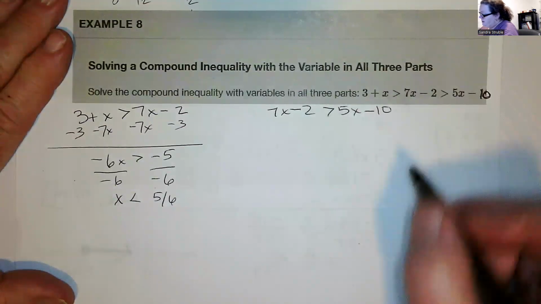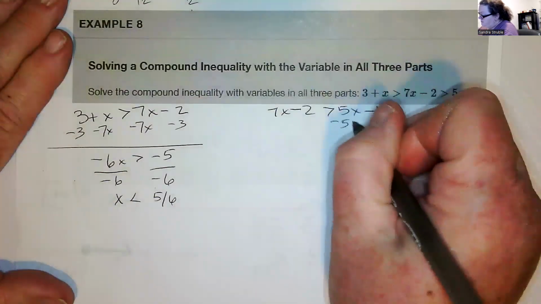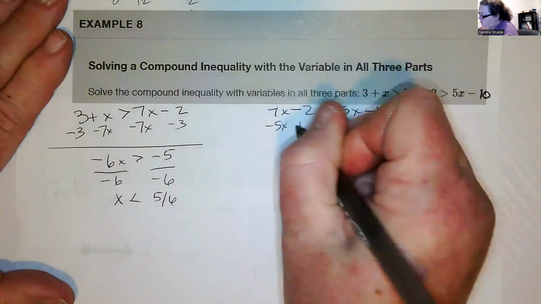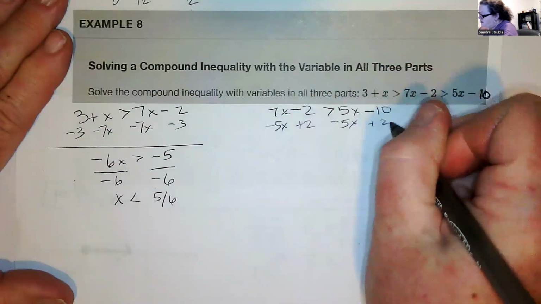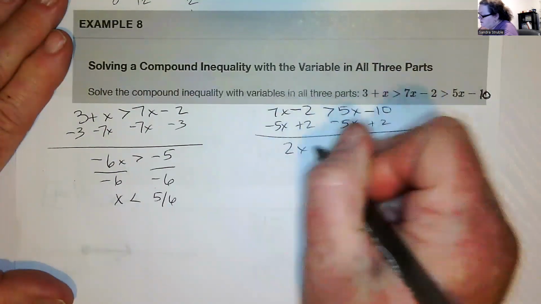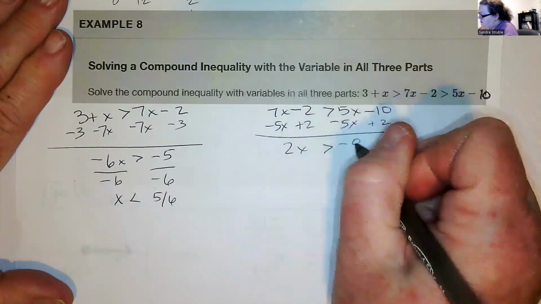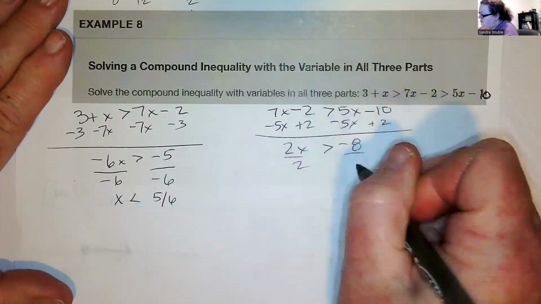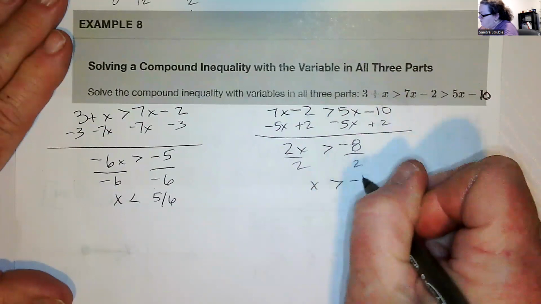All right, let's do the other one. I'm going to bring 5x over here. And I'm going to bring the 2 onto the other side. So I get 2x is greater than negative 8. Divide both sides by 2. And x is greater than negative 4.